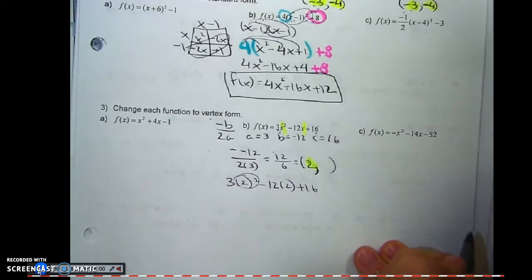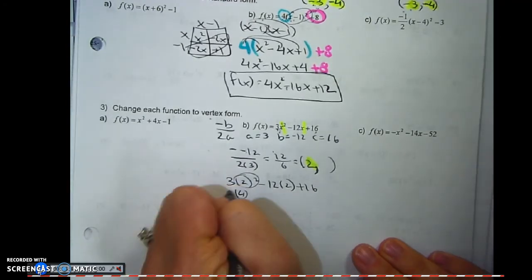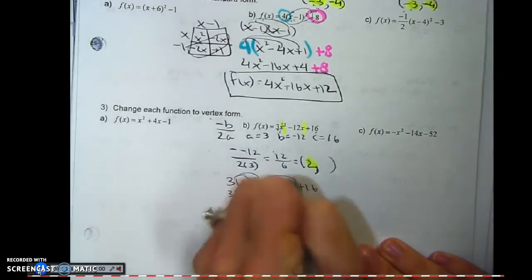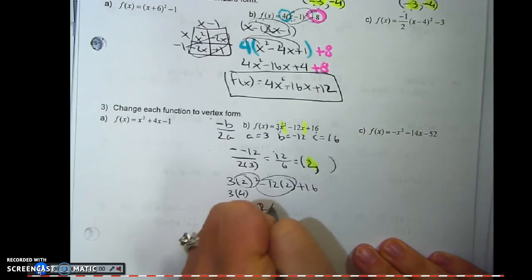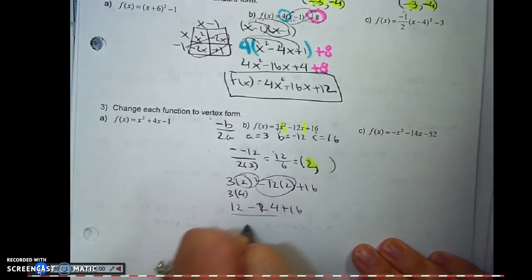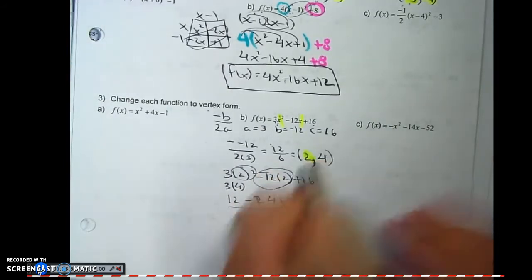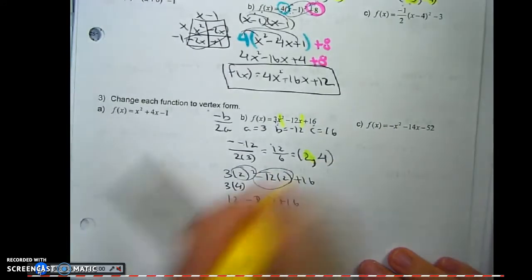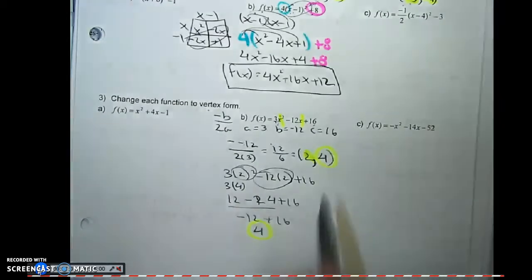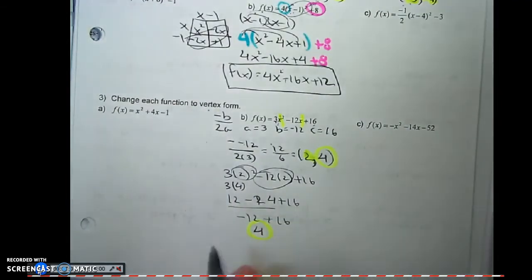Always do exponent first. 2 squared is 4, times 3 is 12. 12 times 2 is 24, plus 16. 12 minus 24 is negative 12, plus 16 is 4. I just figured out the y value of my vertex. Now that I figured out my vertex, I can write it in vertex form.